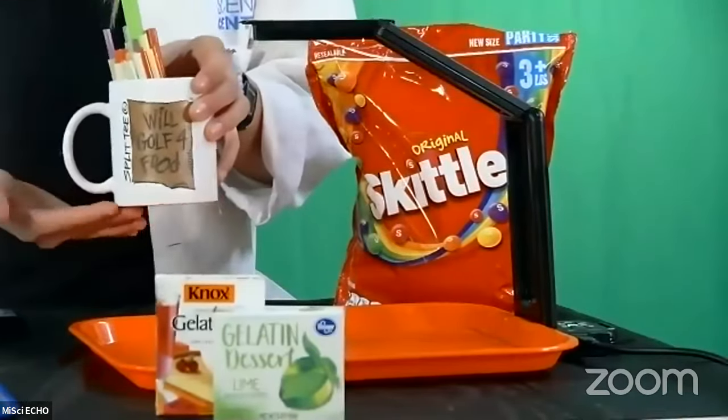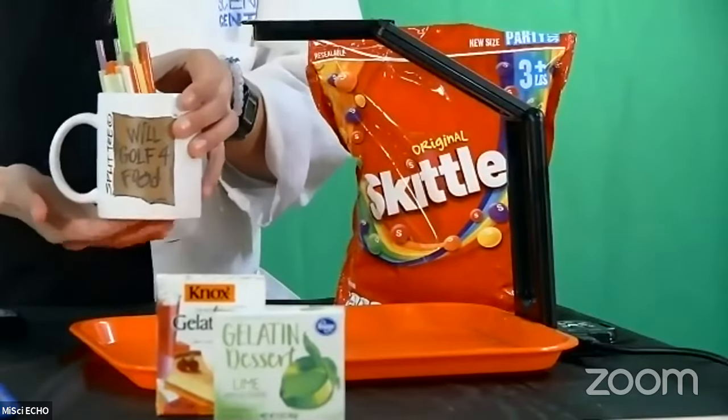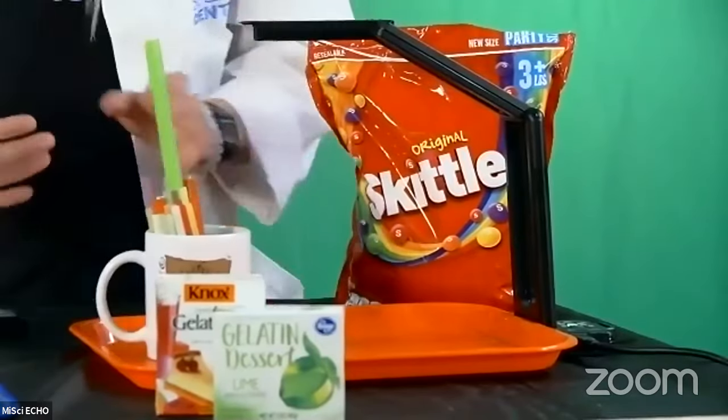This is my dad's favorite mug, in case you were wondering. If you need someone who will golf for food, he's your guy.